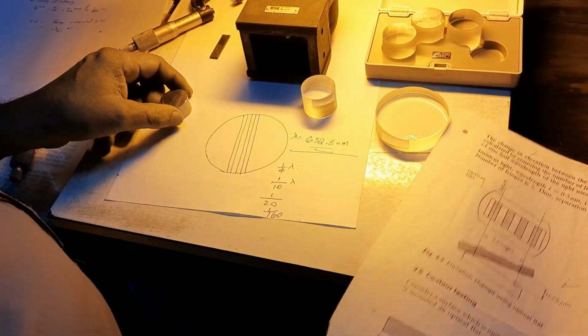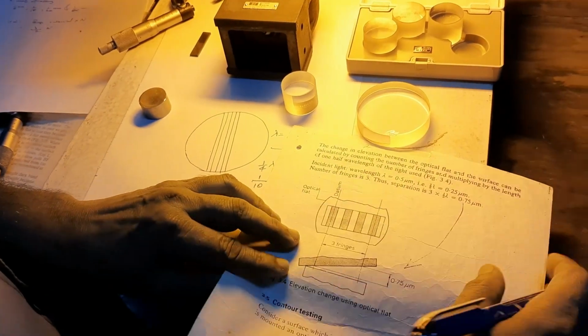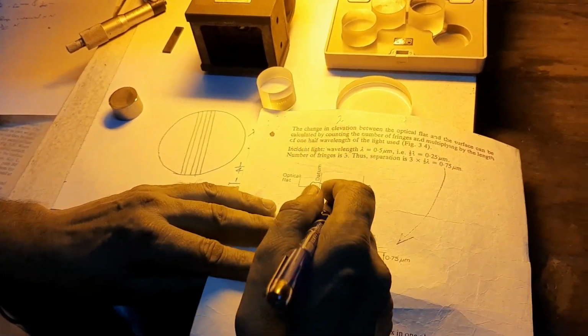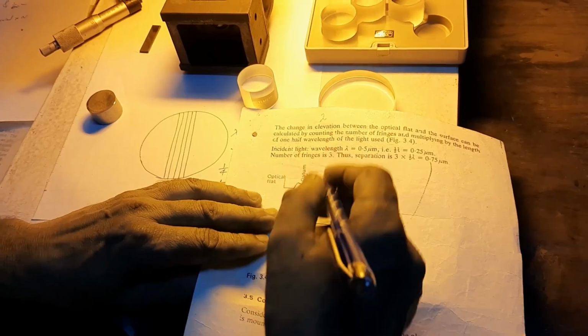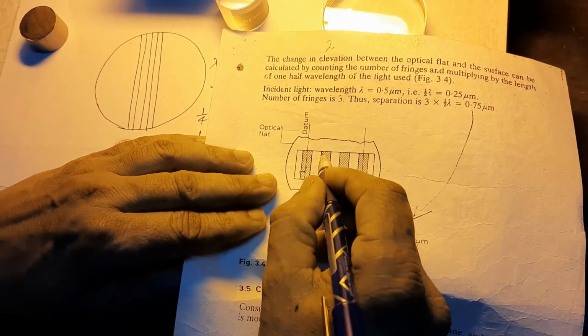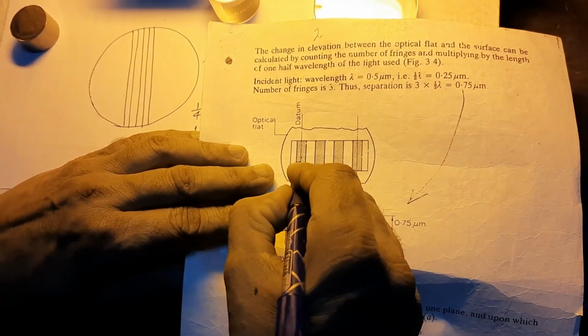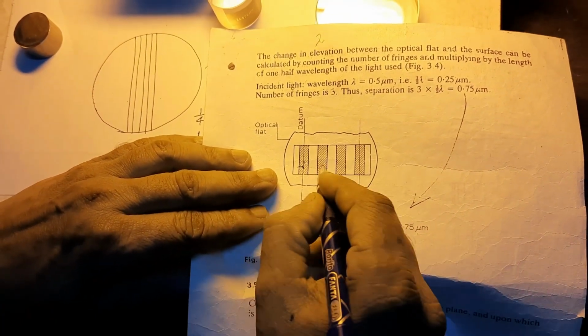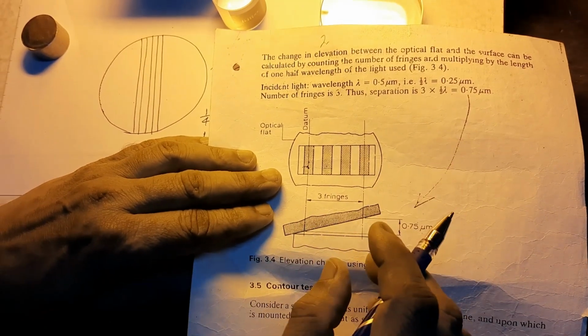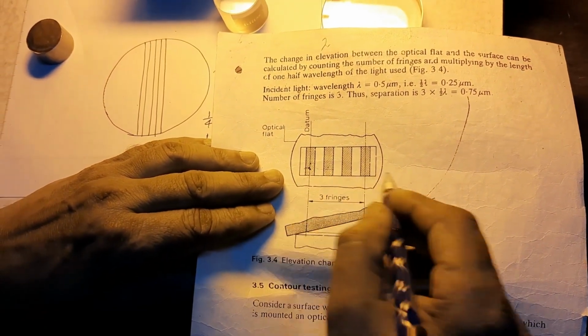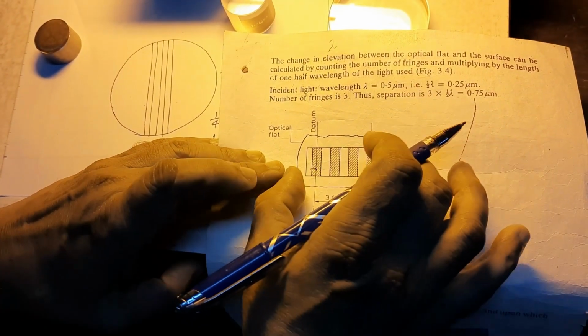The principle is that the gap between two adjacent fringes is half the wavelength. You count the number of fringes on that surface.